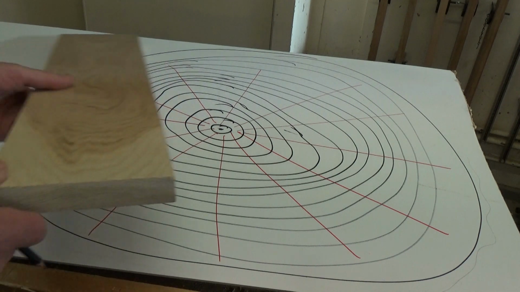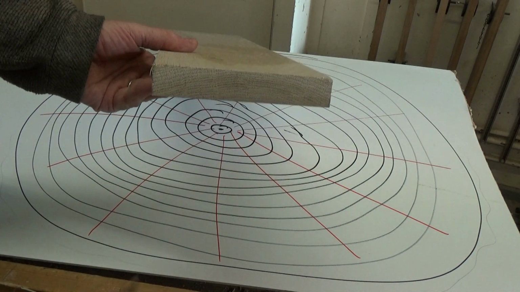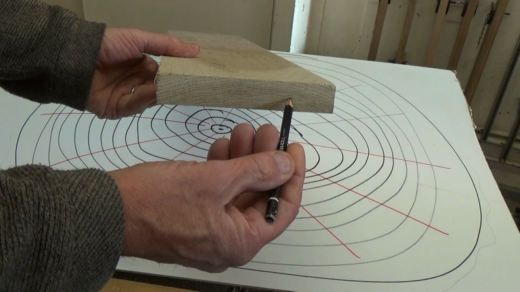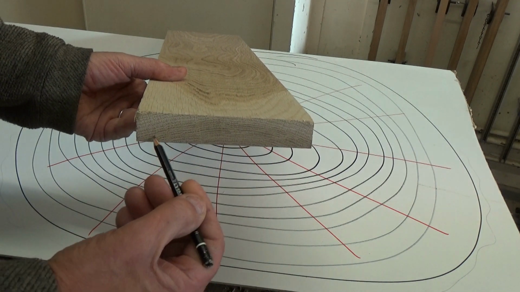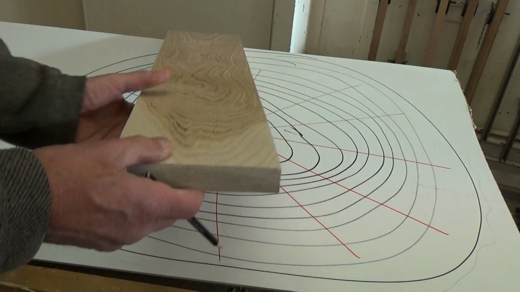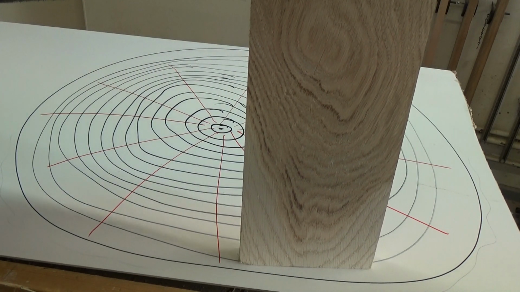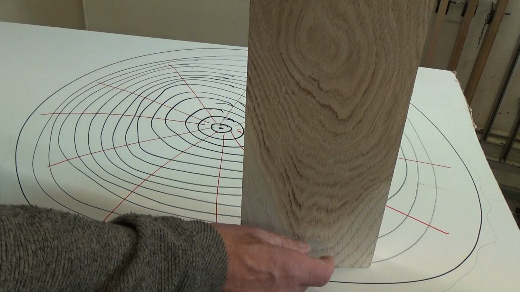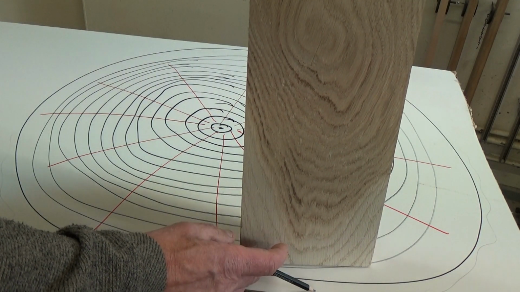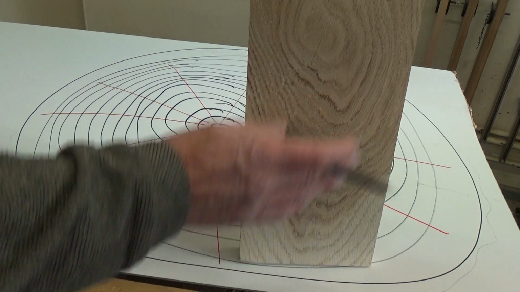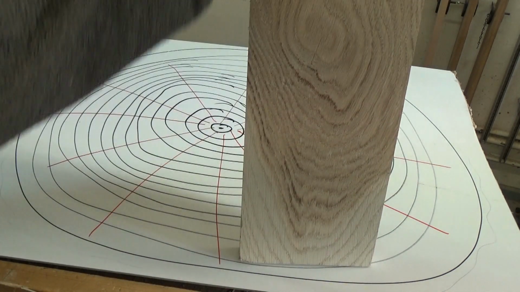So when this board was growing in the tree, you can see the annual rings are going like that. So the board would have been sitting in the tree like that, and possibly it might have been angled over a little bit even, because we've got sapwood there and then we're going into the heartwood.